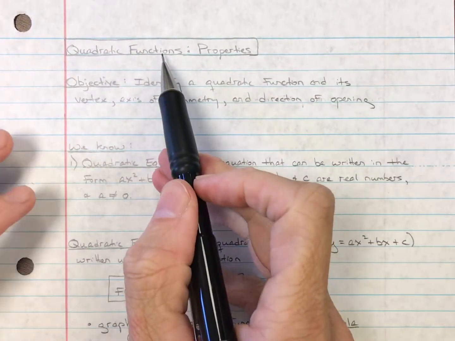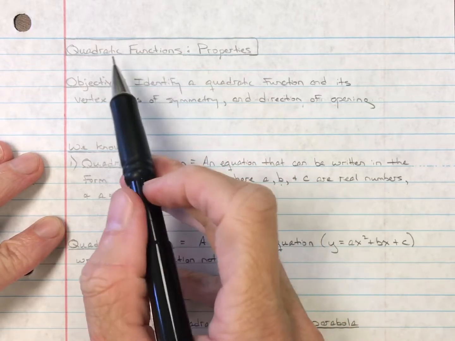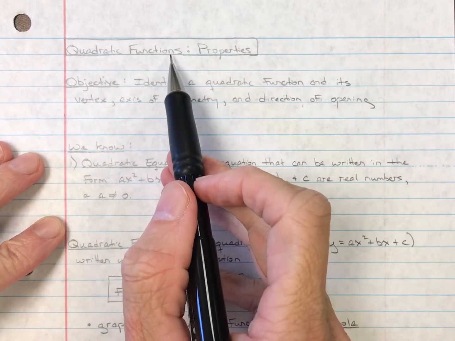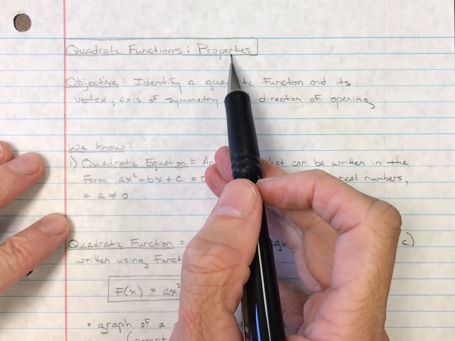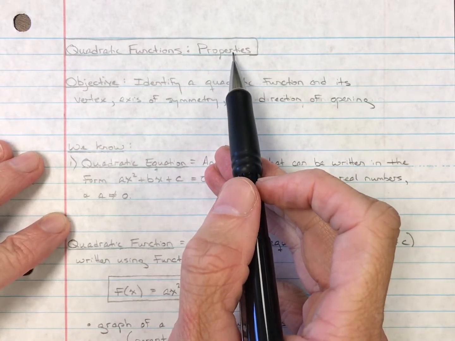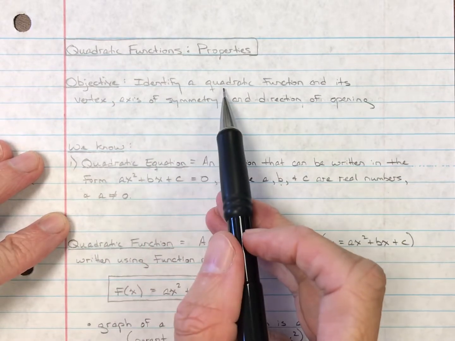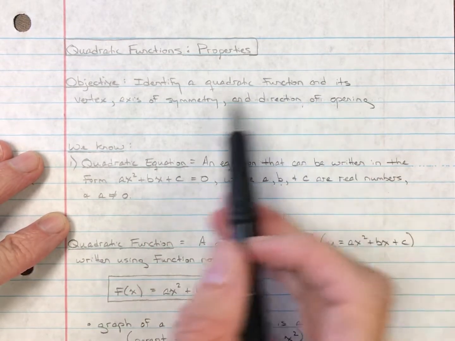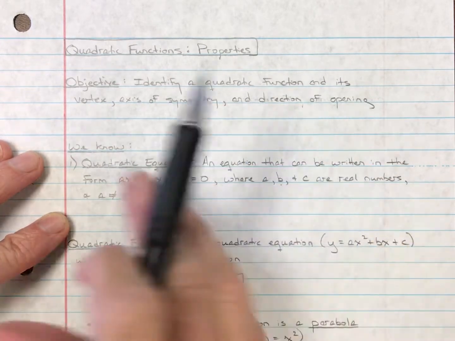Quadratic functions. As we begin a series of video lectures on quadratic functions, let's start by discussing their properties. Specifically for this video lecture, our objective: identify a quadratic function and its vertex, axis of symmetry, and direction of opening.